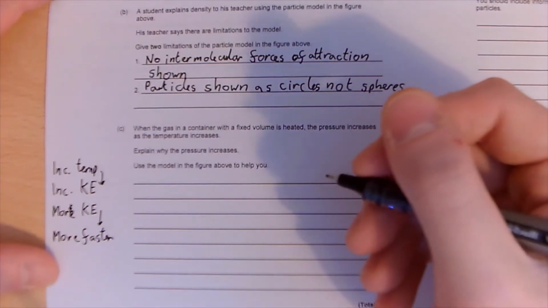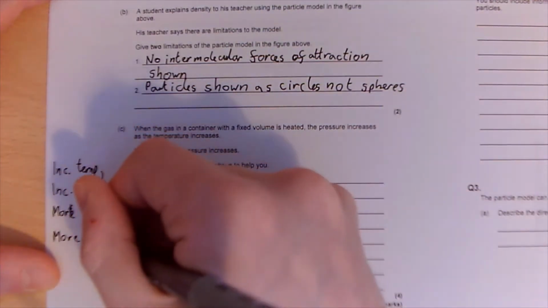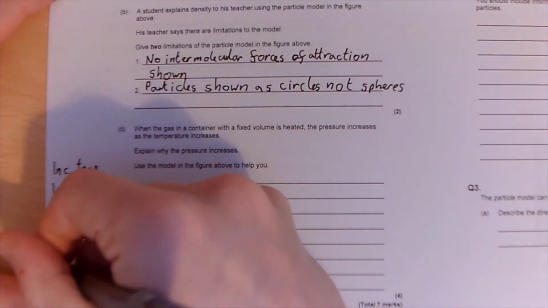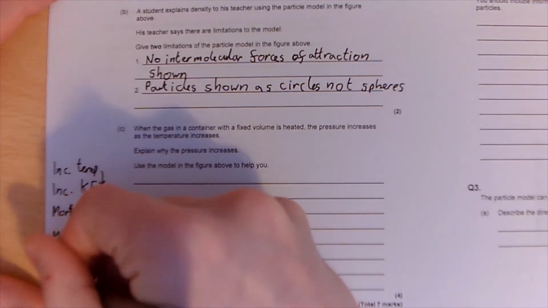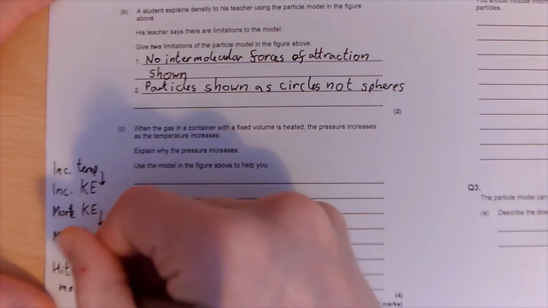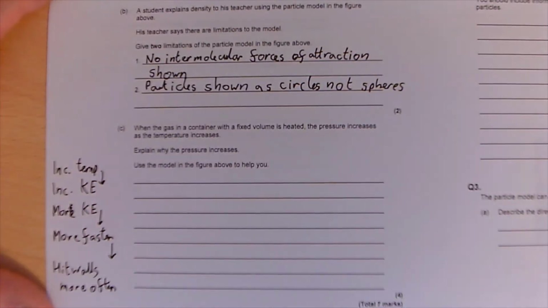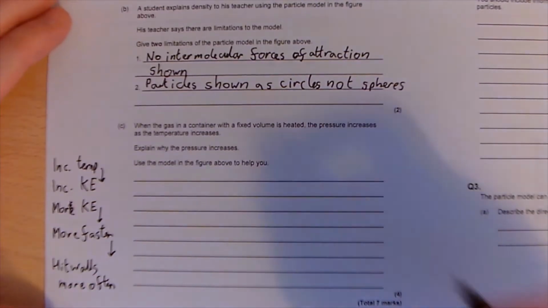If the particles then move faster, that means they're going to hit the walls more often. Now that might well be enough to get the marks written out like that, but I'm still going to write it out as complete sentences just to make it clear to the examiner what my answer is, okay?